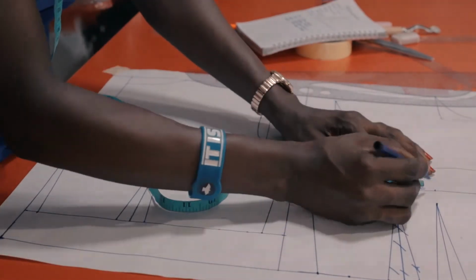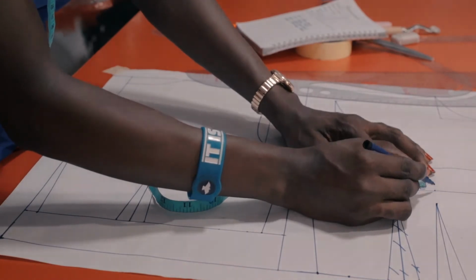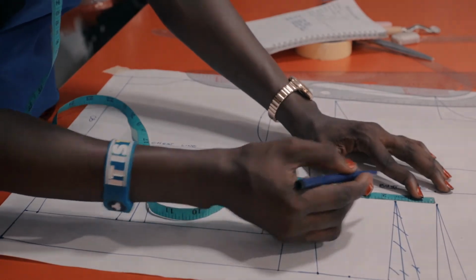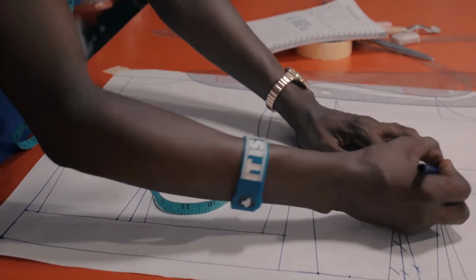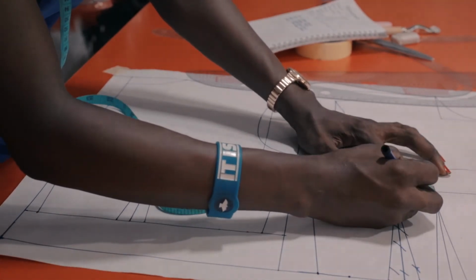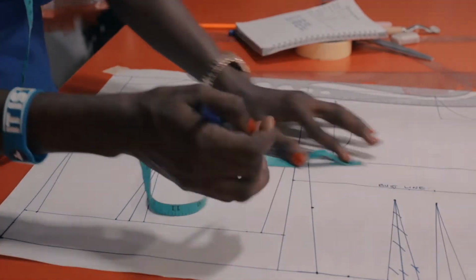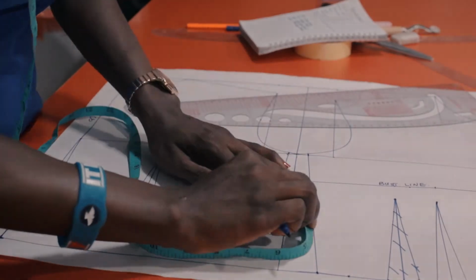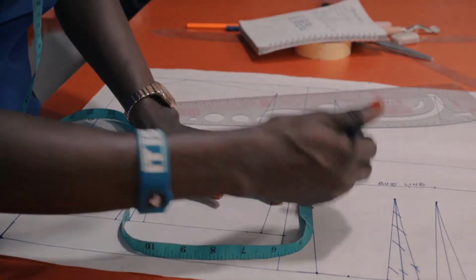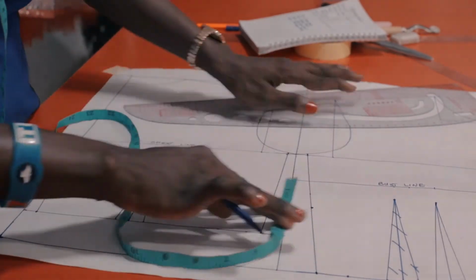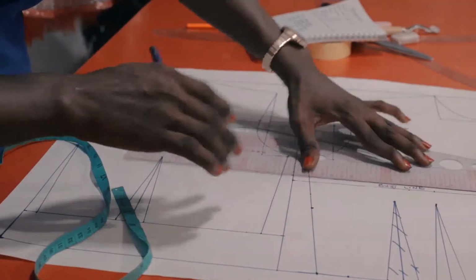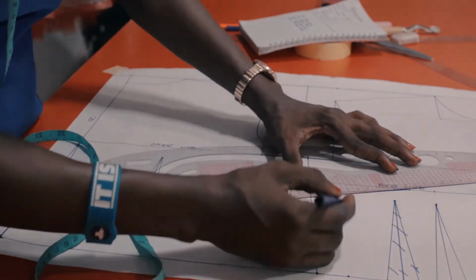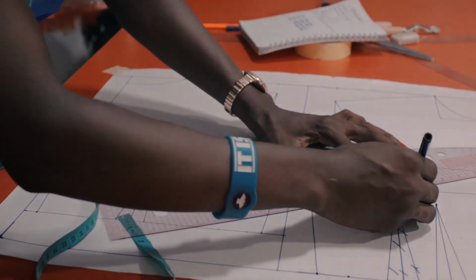Then from the bust line here, from this point, you come in by 1 inch, and then if you like, you can get the midpoint of this 2 inches here, that's 1 inch, 1 inch. Then you draw from here, you connect to this point, and you connect to this point.